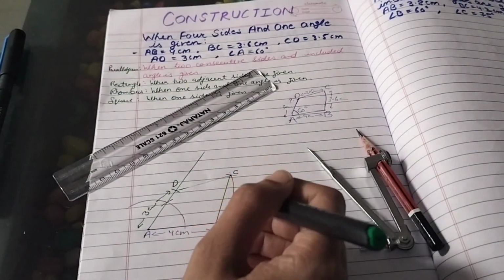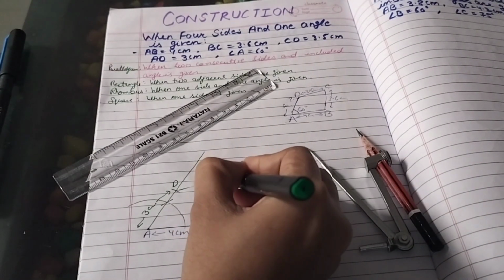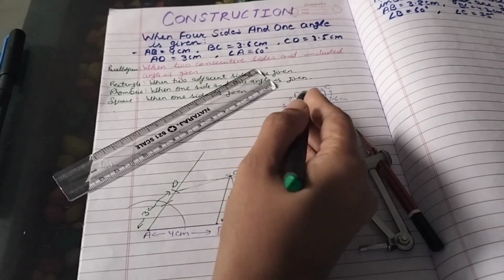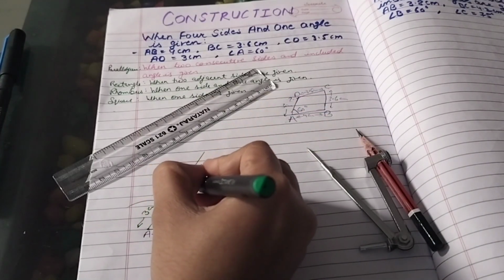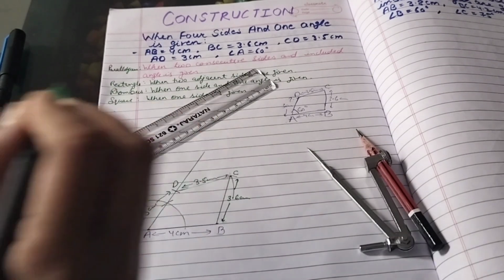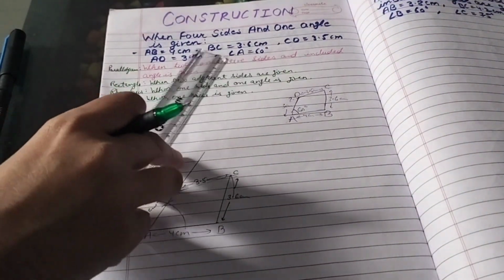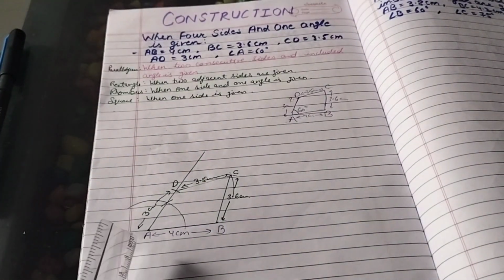Now what are the dimensions? BC is your 3.6, so we will write over here 3.6 centimeter. C to D is your 3.5, so we will write over here 3.5 centimeter. So this is how we can construct a quadrilateral when 4 sides and 1 angle are given to us.